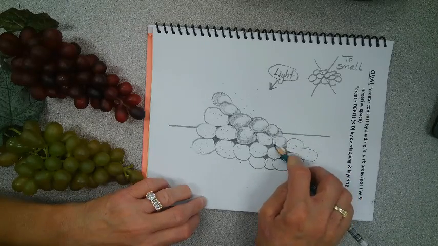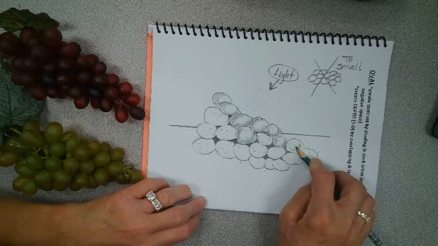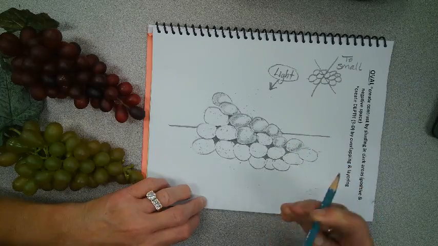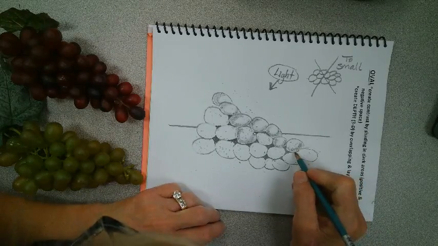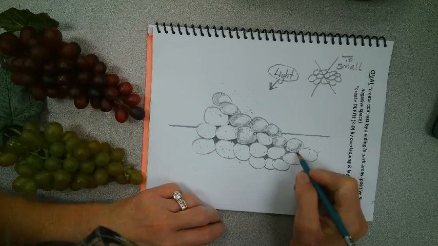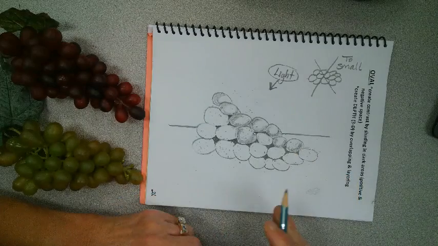And in every individual grape, you may have seen a little area that maybe you forgot to put the contrast. Put that in.